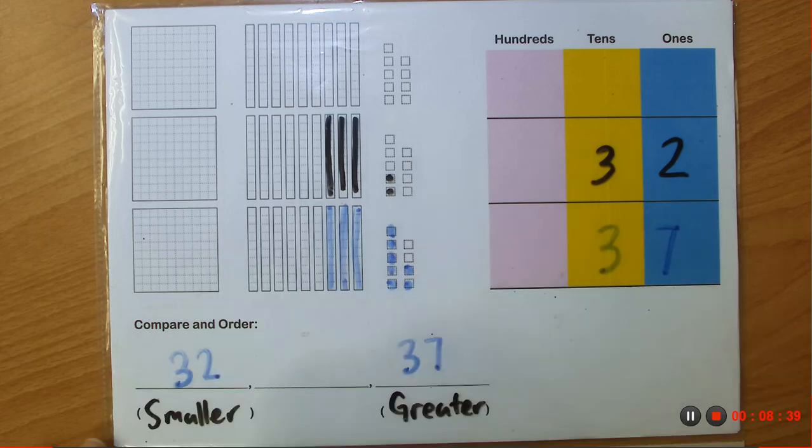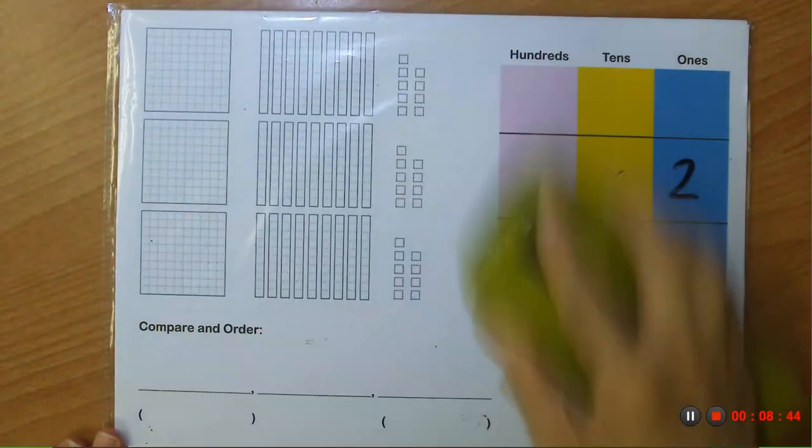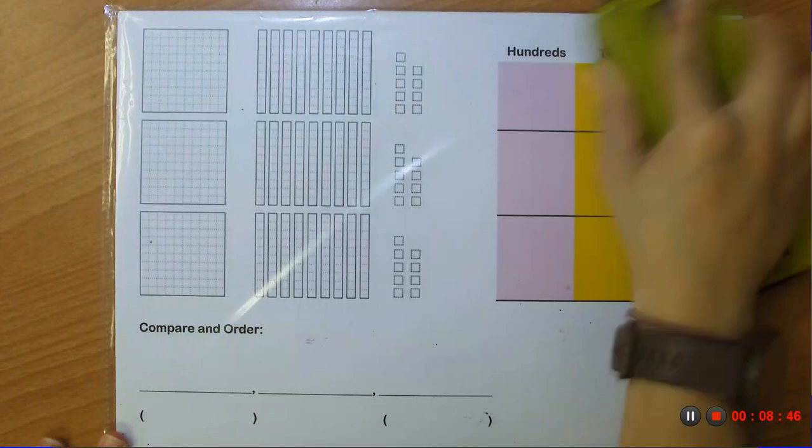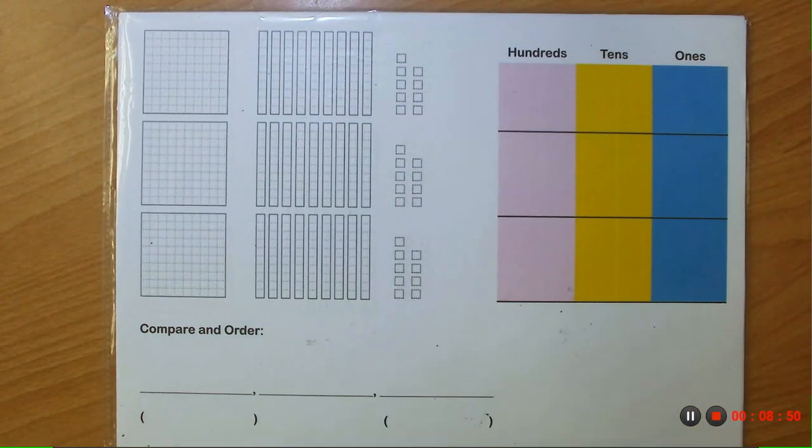Let's erase the board first. Nice. Right, okay, let's try out comparing 3 numbers.